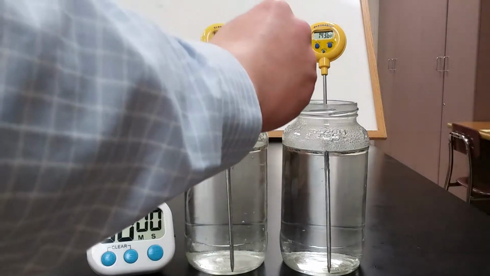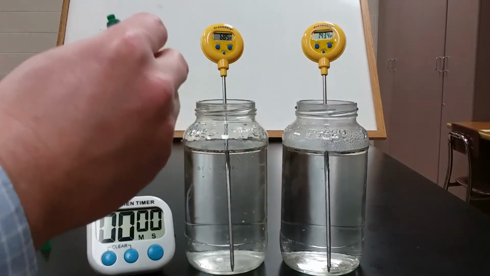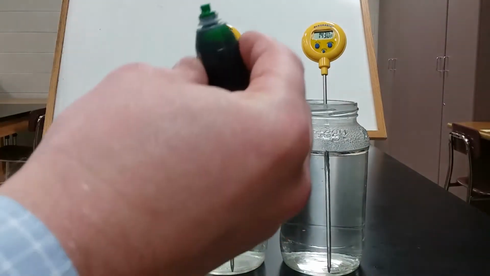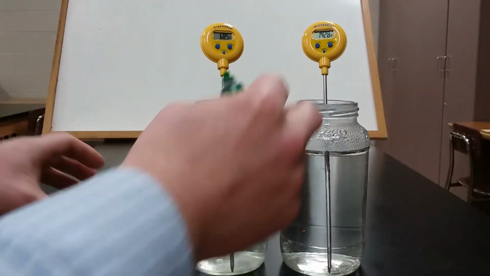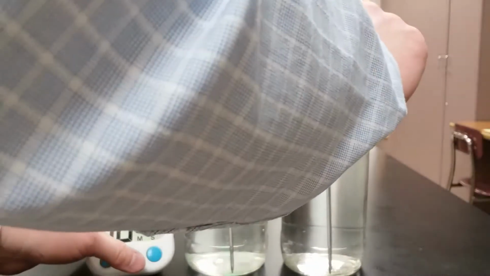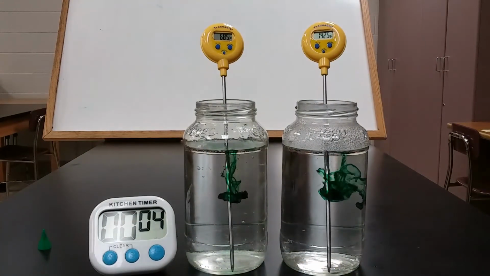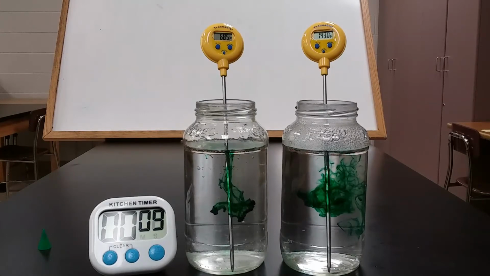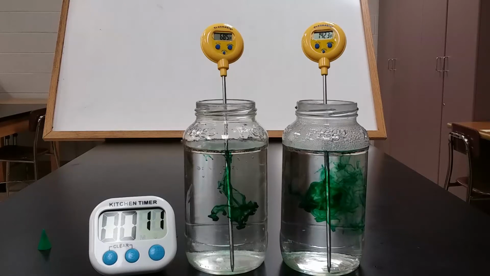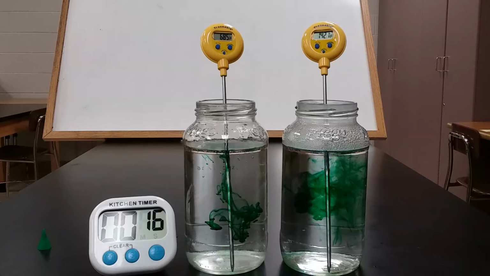I'm going to put a drop of dye in each, and then I'm going to quickly start my timer. We're going to see how long it takes for the dye to move completely through each jar. There's about a 1 second delay between the jars, but it won't end up making a difference in the end. I'm going to let the video go for a minute, and we're going to observe how fast the dye is moving.